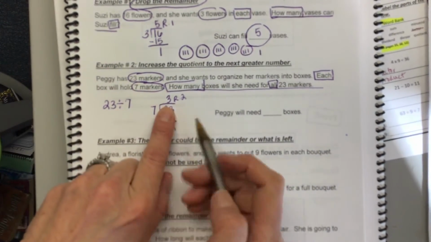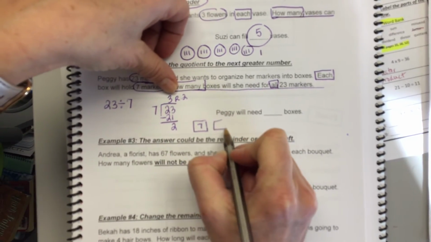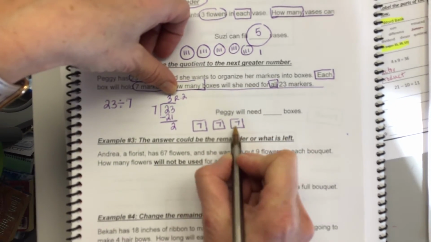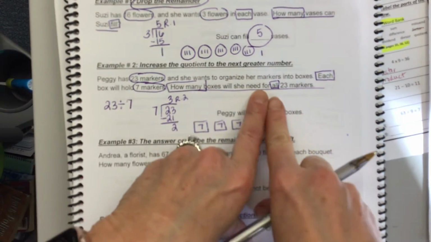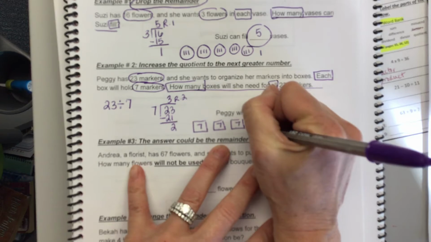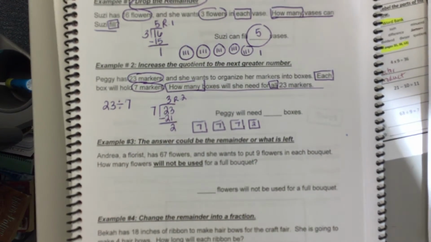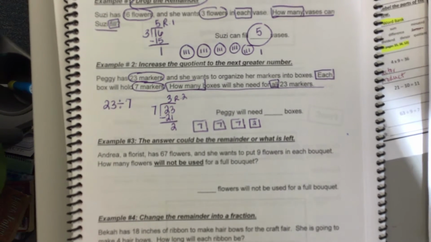Now, let's just draw a picture again for reference. So we're saying we have 3 boxes that each have 7 markers in them. 7, 14, 21. I have 2 markers left. Do I want those markers to be in a box? Yes. So I need a 4th box, but it won't be full. It would not make sense to put 3 remainder 2 boxes. Think through that. That doesn't make sense. I'm not going to say 3 remainder 2 boxes.